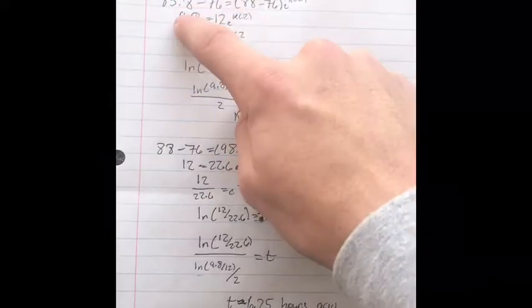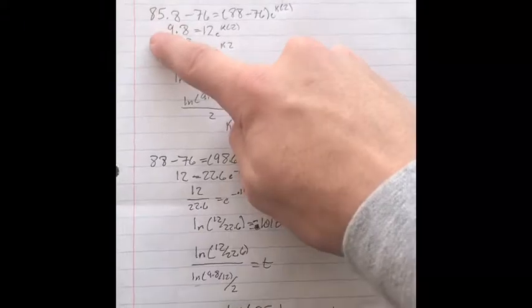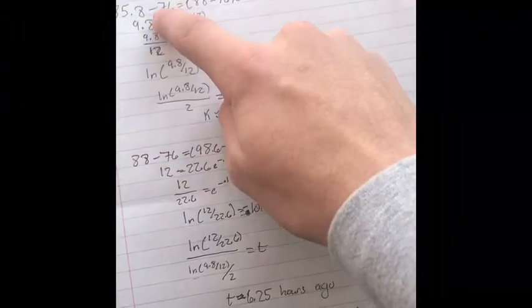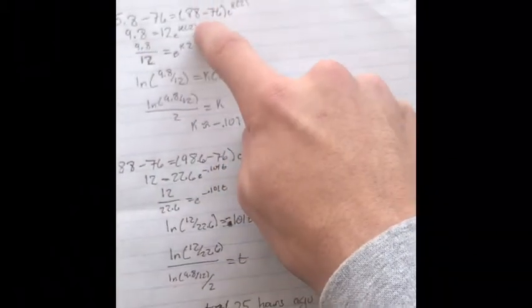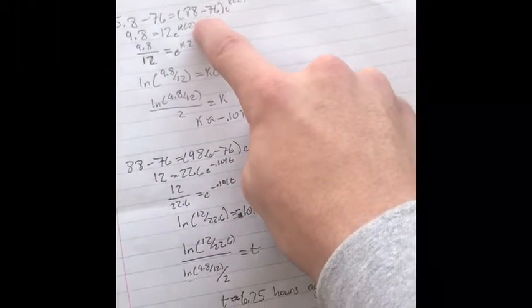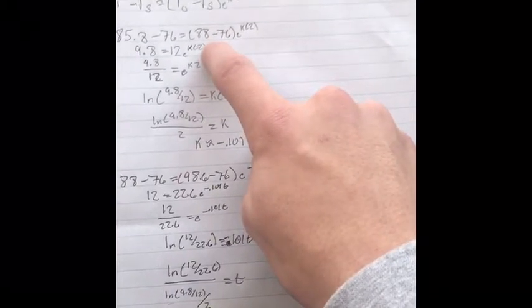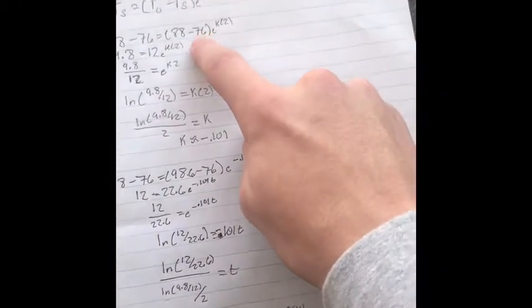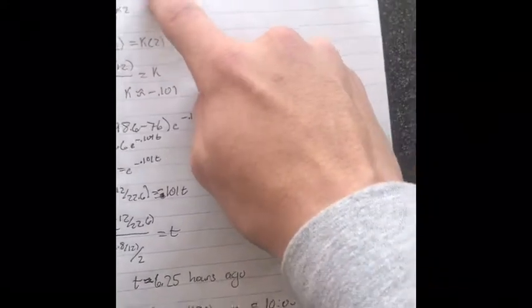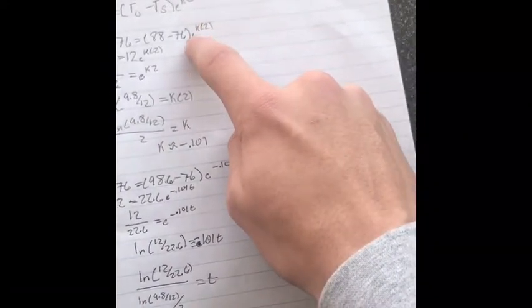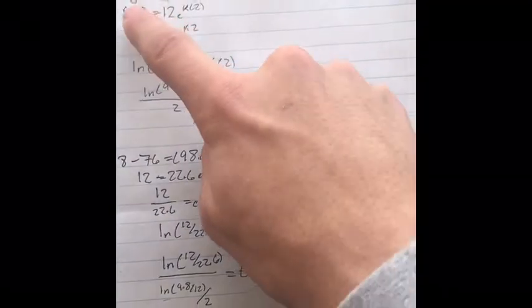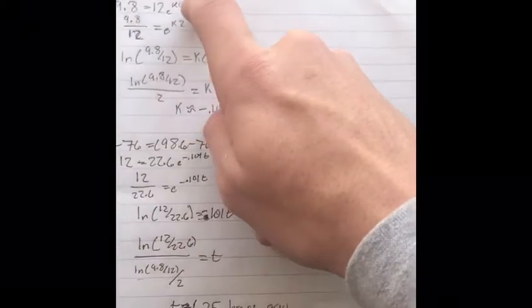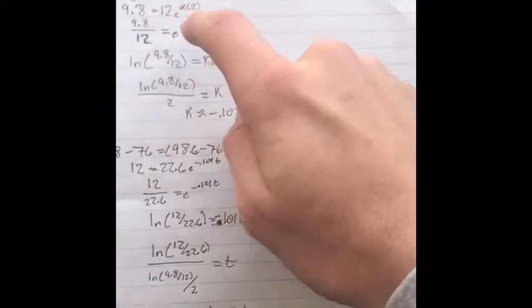So, the temperature of the body when it was found was 85.8 degrees Fahrenheit, and the surrounding temperature of the room was 76 degrees. So, we have those, we subtract them. And then right here is the original temperature, which would be 88 degrees, minus the T of S again, which is 76. And then we have e to the k times 2, because it's 2 hours after the body was found. So, subtract these two, get 9.8. Subtract these two, get 12 e to the 2k. Then we have 9.8 over 12 equals e to the 2k.